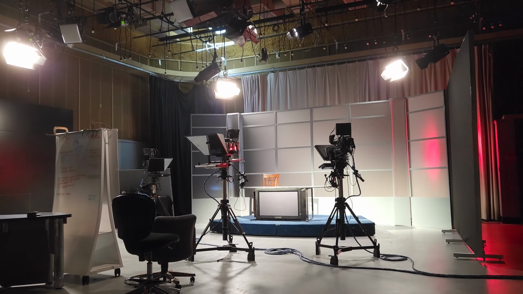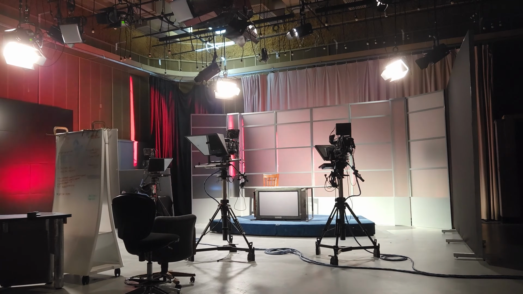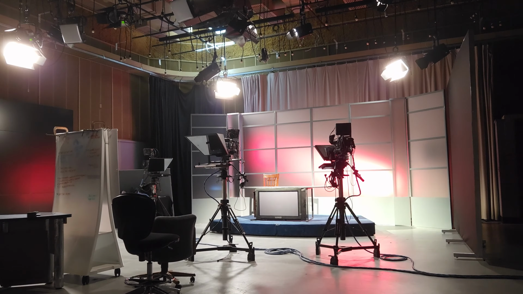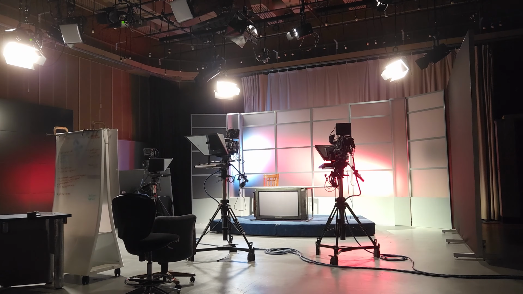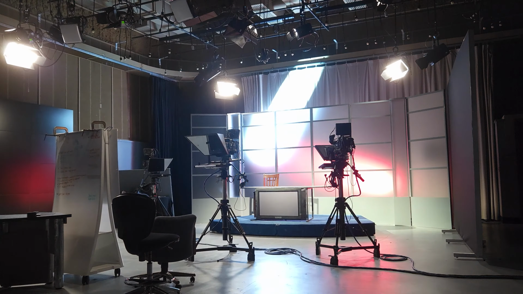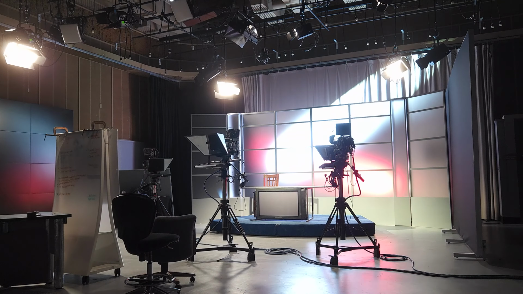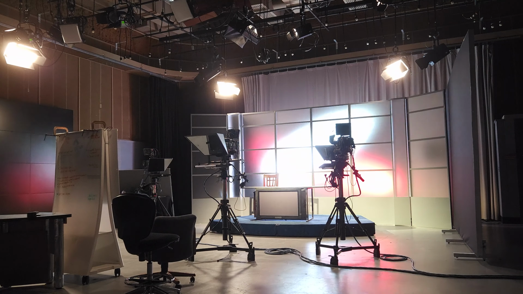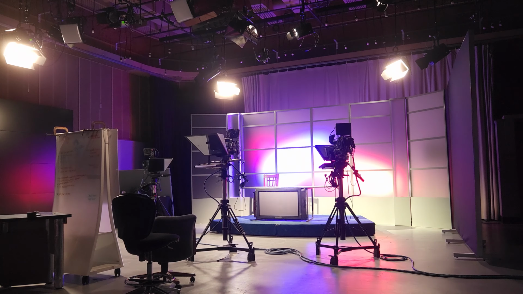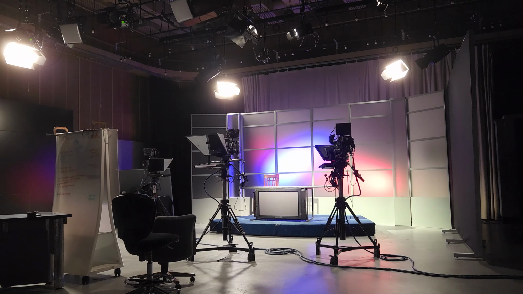Now I will be adjusting the position of each light. One of the rogue lights was already set to red, so the other light I will be adjusting to blue. The rogue lights are a little bright, so I'm going to turn the intensity down on those. And there you have it. That is a basic lighting setup for one of our Thursday productions.